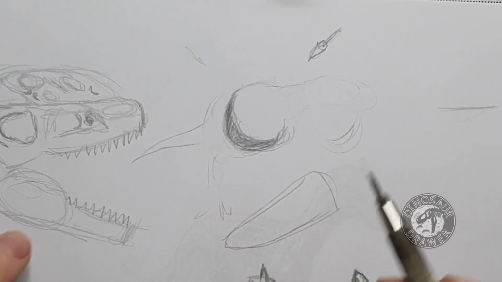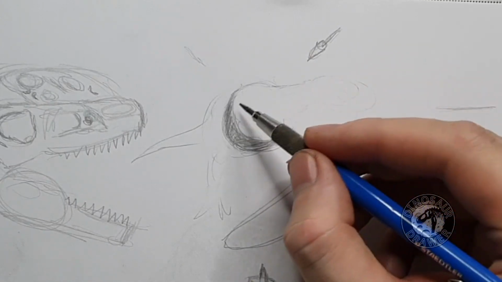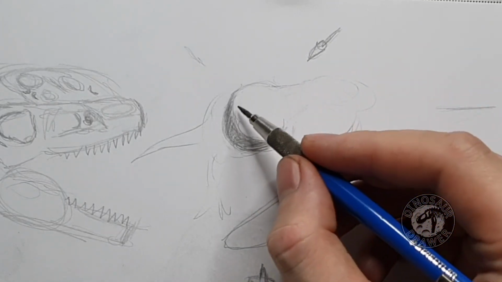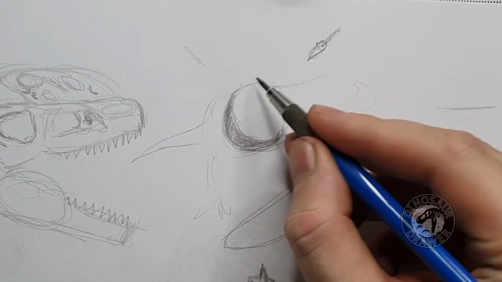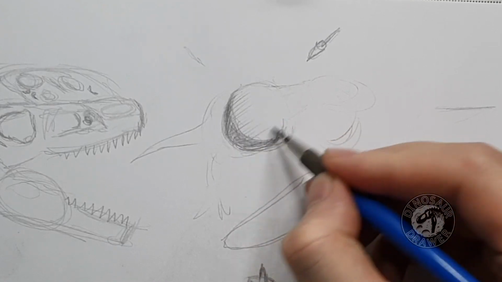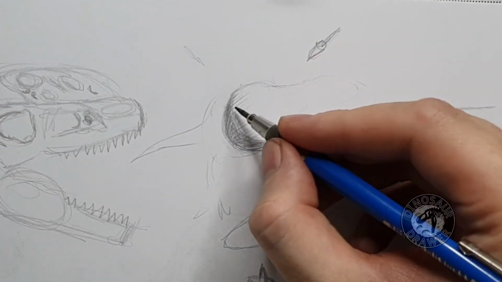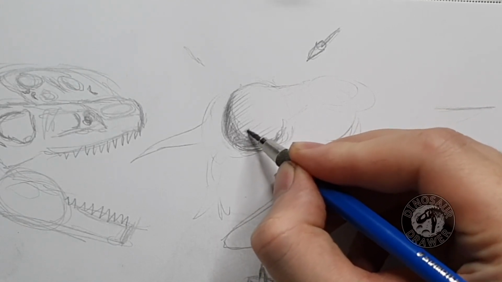Like this. Alright, excuse me. So now what I could do is draw a couple of cross hatching lines like this, but that's not what you guys want to see. You guys want to see some detailing in dinosaur skin.